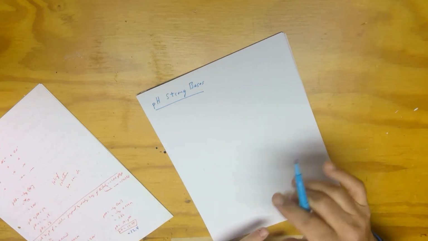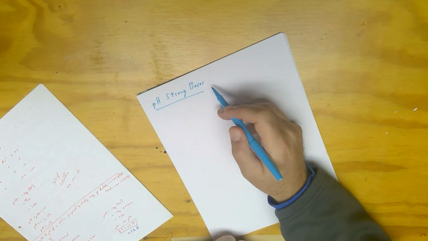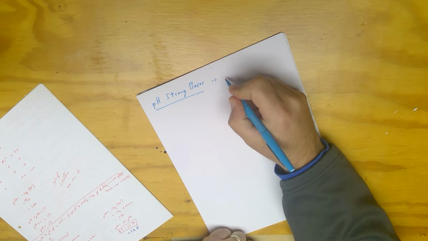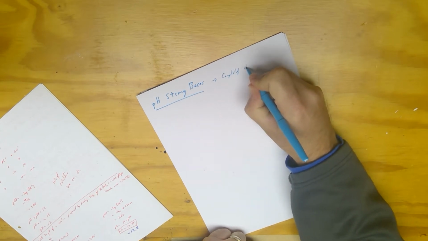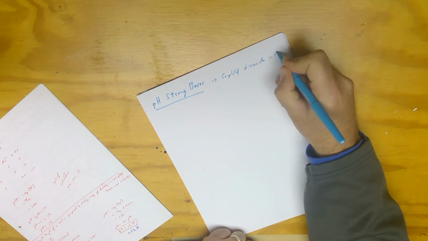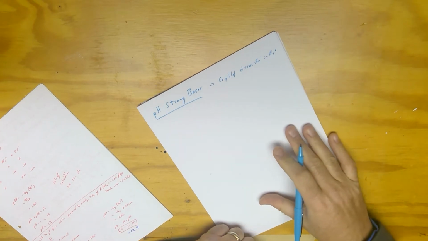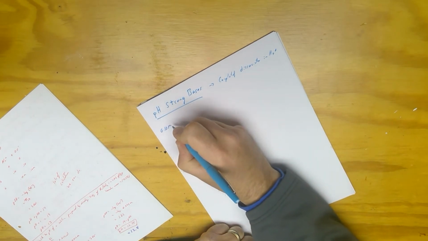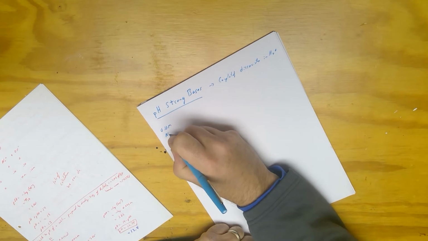So now, if we have a strong base, this is telling us that it completely dissociates in water. Okay, so let's say that I have a 0.10 molar solution of NaOH.